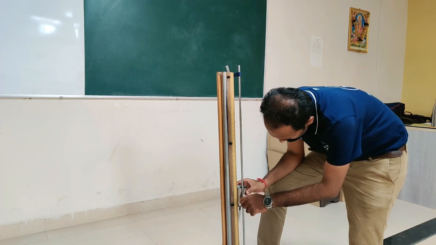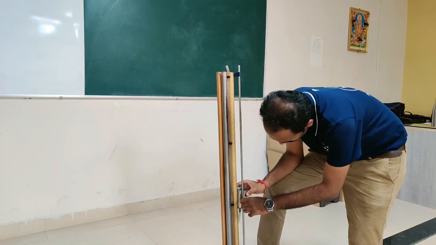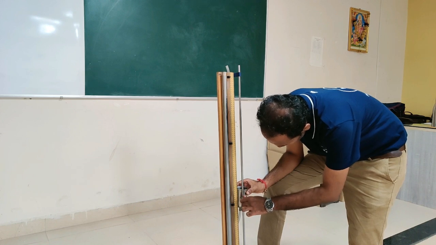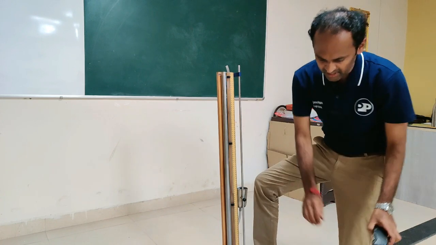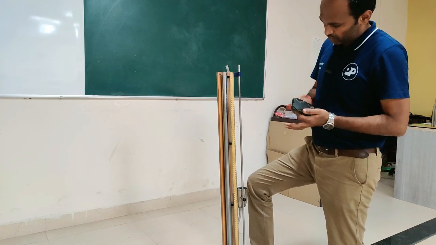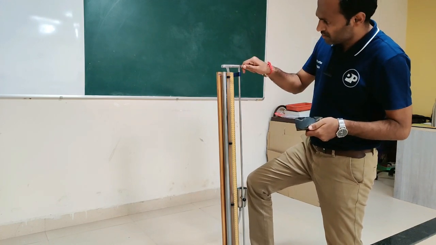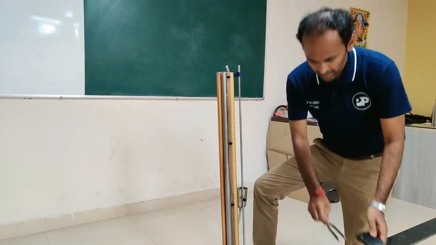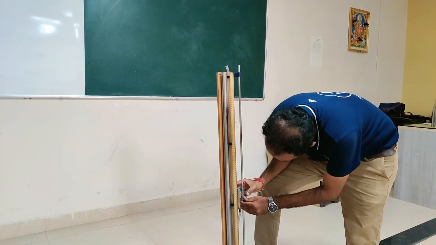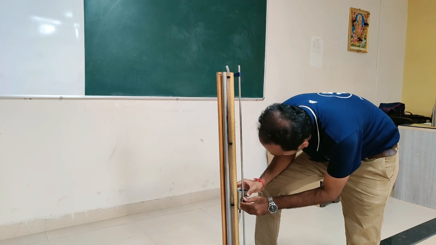So it is at 57. I will increase it by 1 centimeter. I will keep it at 58 now. So at 58, we'll check it again. Sound has increased. We'll see 0.5 centimeter more again. I will keep it at 58.5.